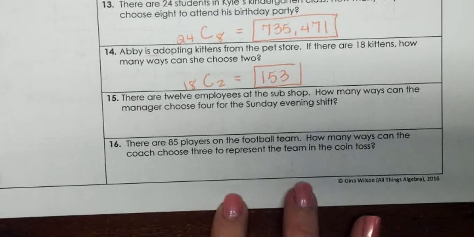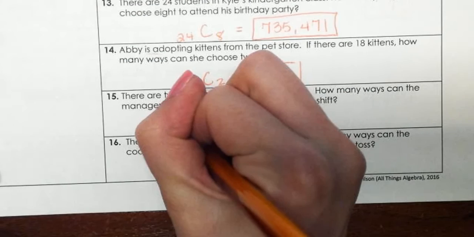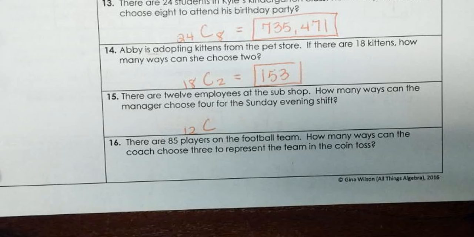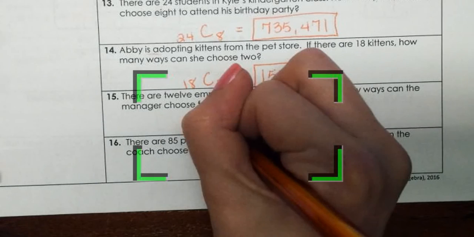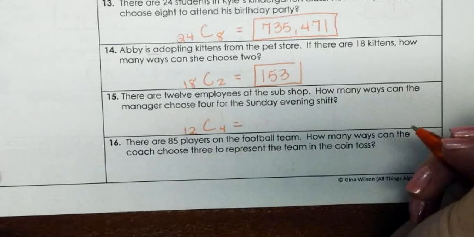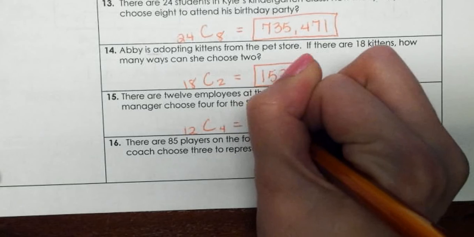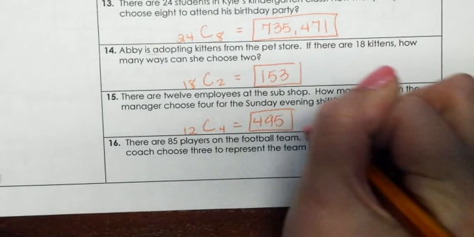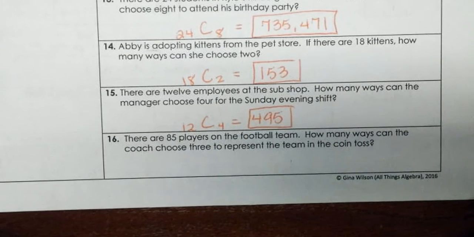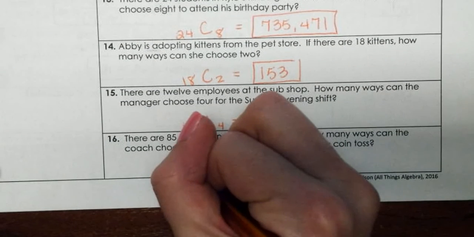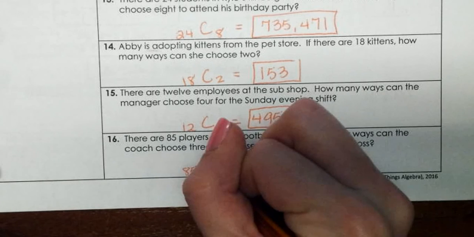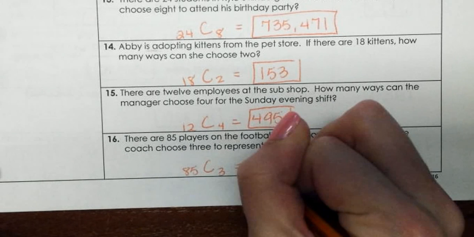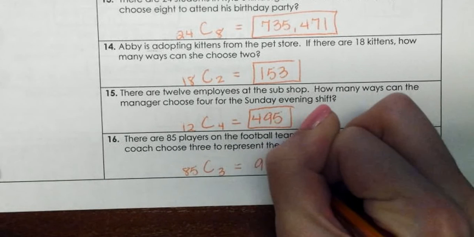Number 15, there are 12 employees, 12 total. The manager chooses 4 to work the Sunday evening shift. So you get 495 ways. Number 16, 85 football players, he's choosing 3 for the coin toss. He has 98,770 ways.